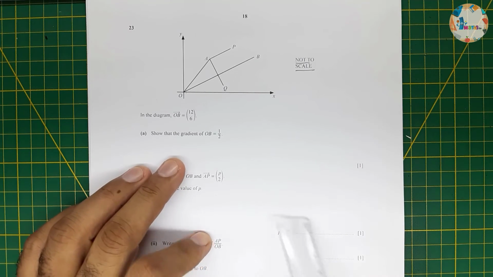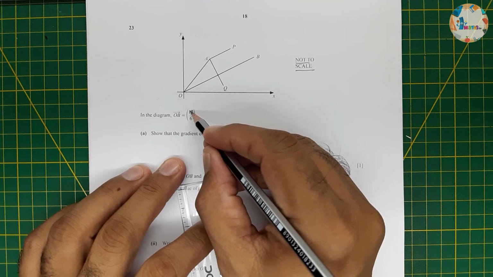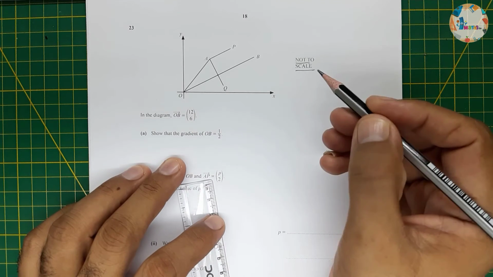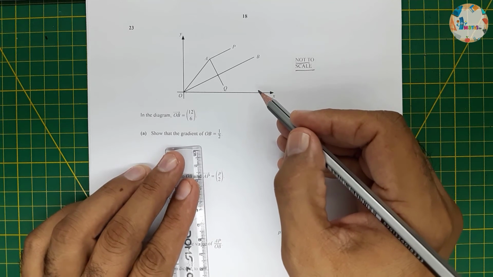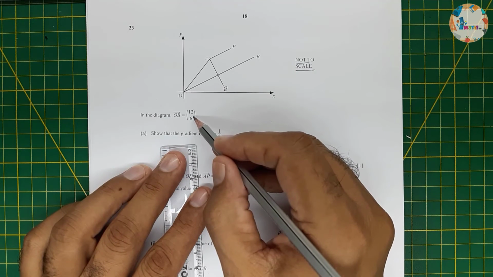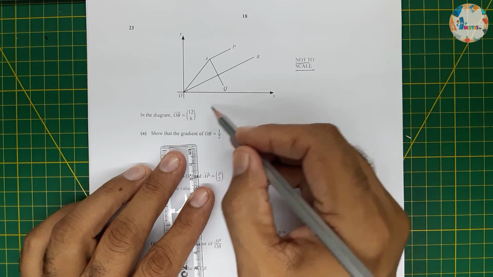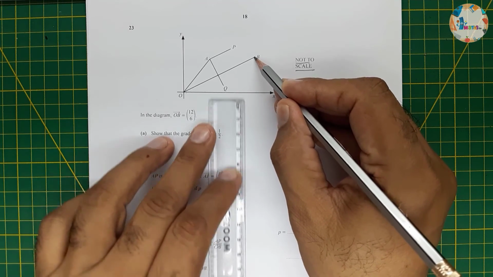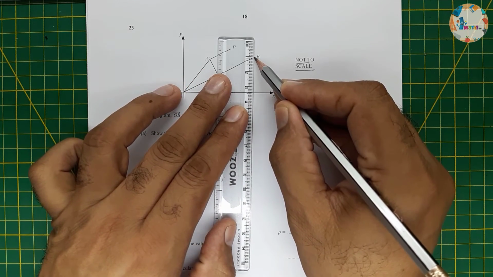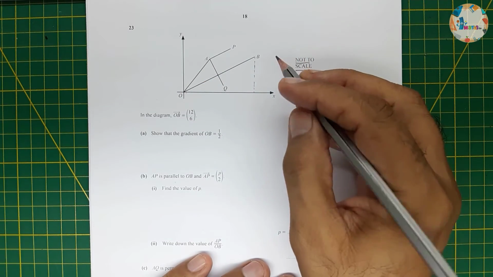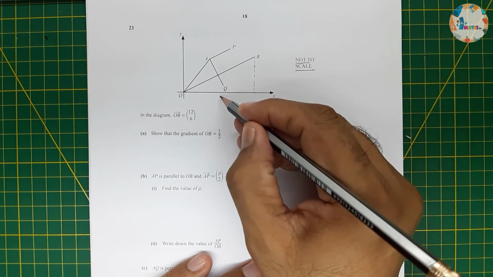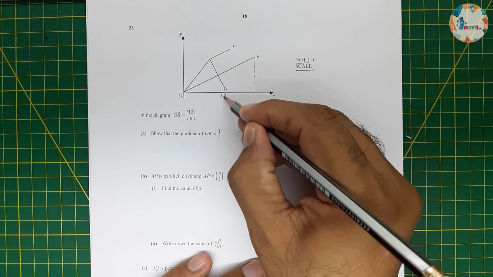So what we can do, this is the y value, this will be the x value. We can join this triangle basically with the dotted line like this one. So this value is the x value.